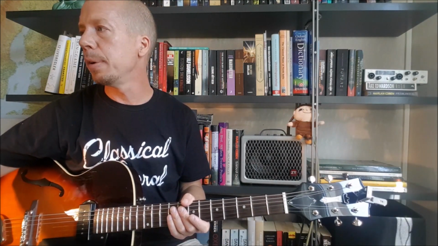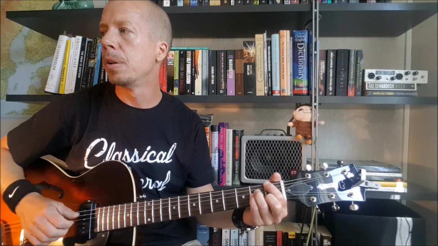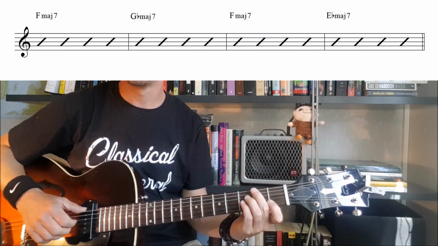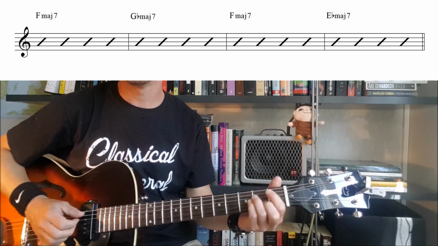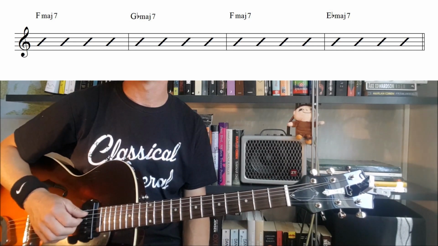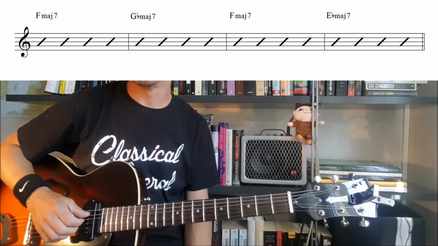Now let's move on to the next tune, Beatrice. So a lot of modal interchange in this one. Let me pull up the changes. Okay, so this tune is in F. Starts with a flat 2 major 7. Then there's a flat 7 major 7. So that's the next chord I wanted to look at.